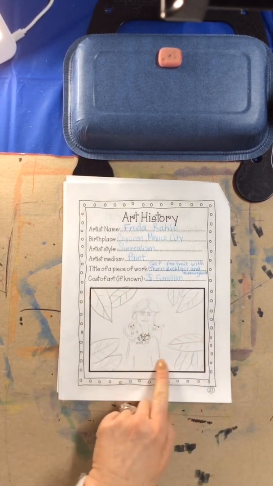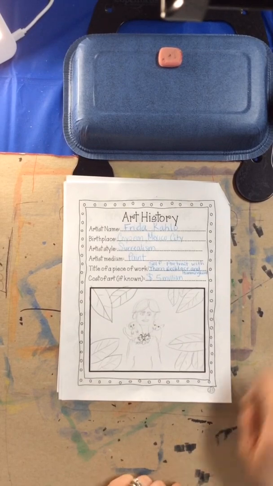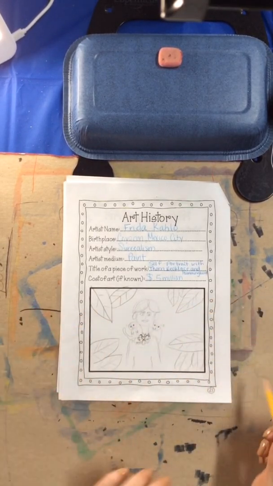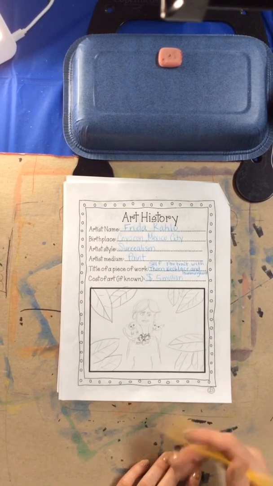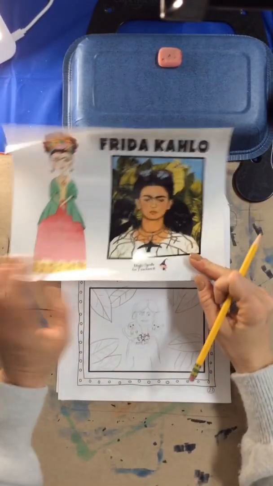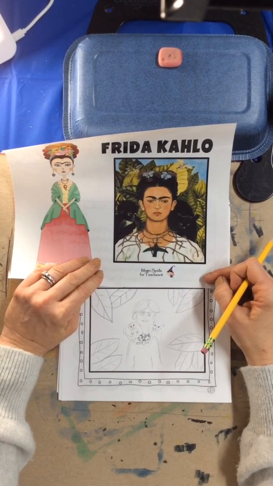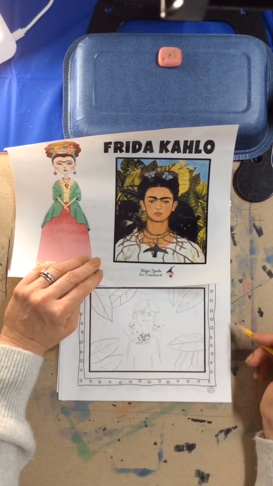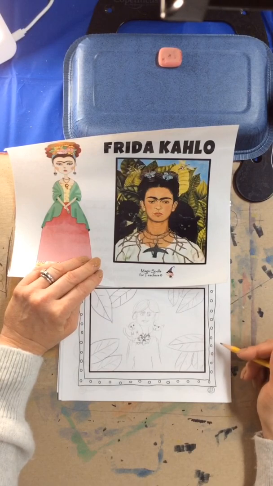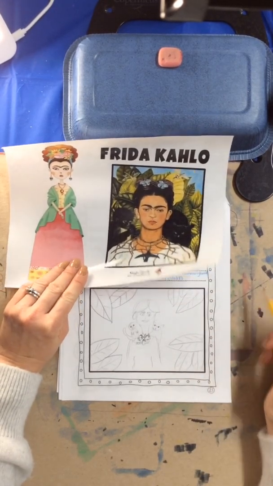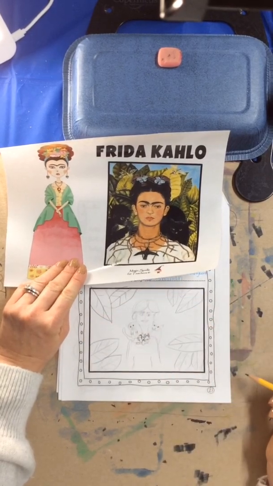And then this area is for what we call a thumbnail sketch. And it's just a quick little sketch of what you think this looks like. Now, it doesn't have to be great. If I sat and did this for a long time, yeah, I could make it look better. But what I'm doing is I'm just making a little sketch.